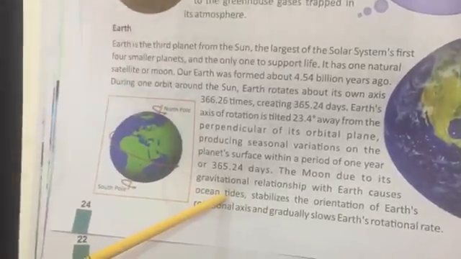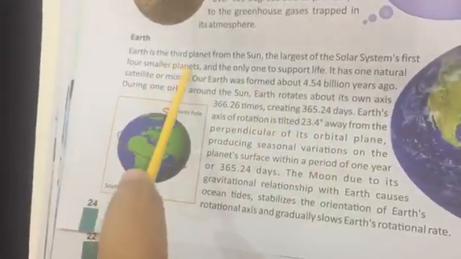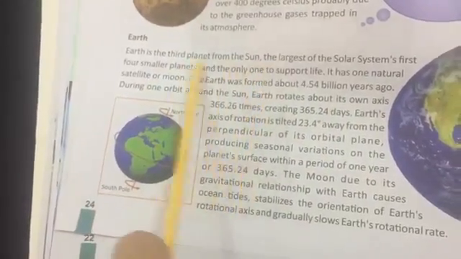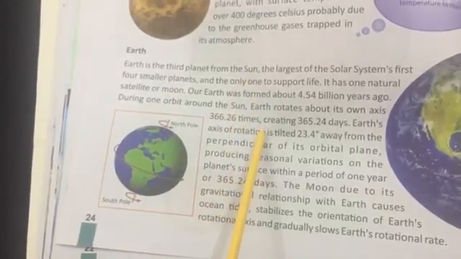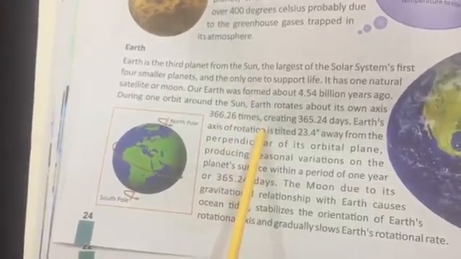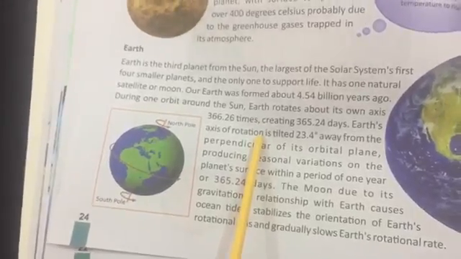Then we have Earth. We know how Earth is because we all live on the Earth, and Earth is the third planet from the Sun. It is third in number from the Sun, and it is the largest of the first four smaller planets.